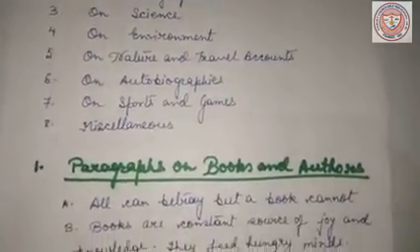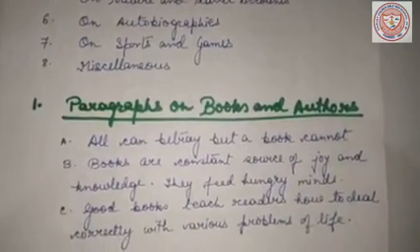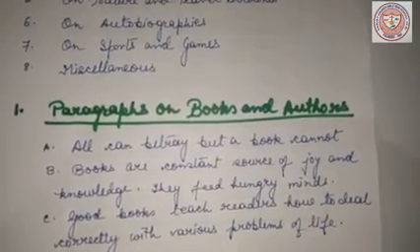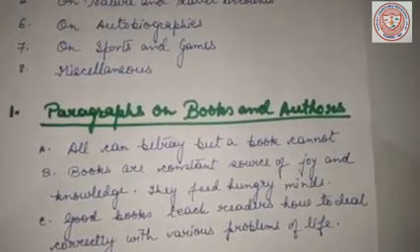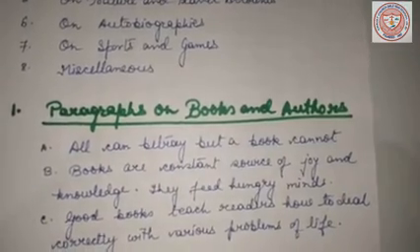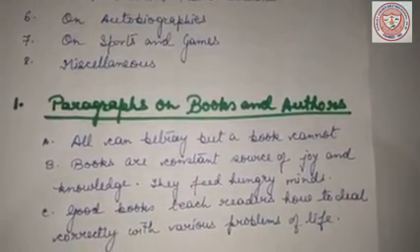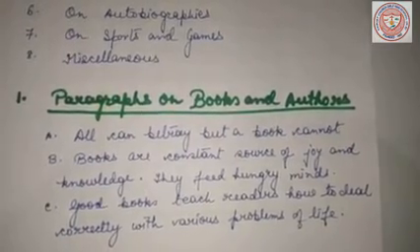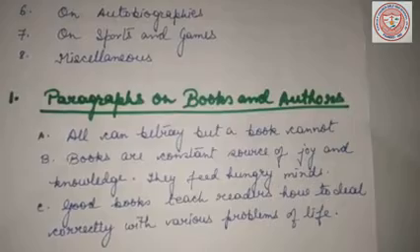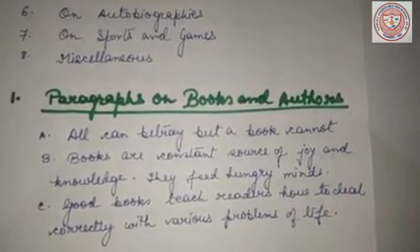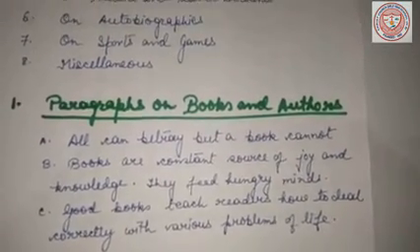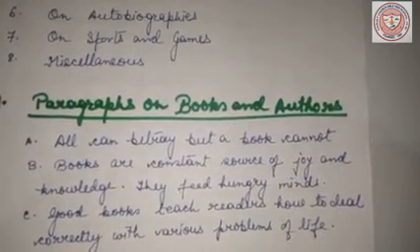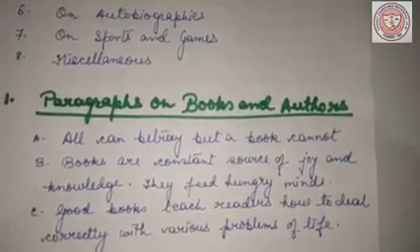So let us first deal with paragraphs on books and authors. How can we write them? What is to be thought about while we are writing a paragraph on any of the books or authors? Let us find out. Number one is, all can betray, but a book cannot. Books are a constant source of joy and knowledge. They feed hungry minds. Very important and very interesting also. Good books teach readers how to deal correctly with various problems of life.